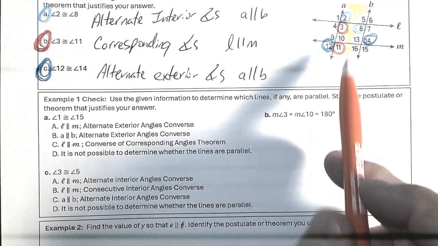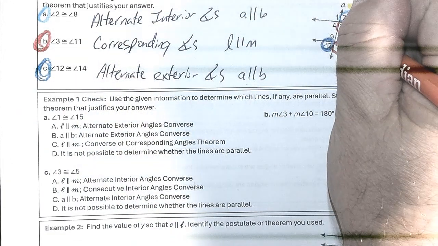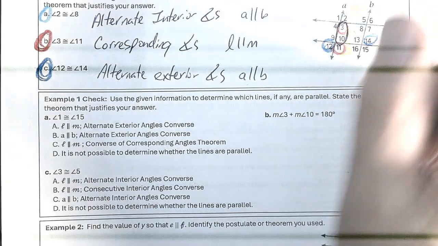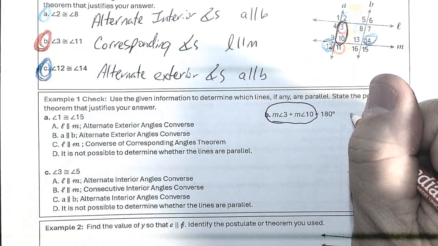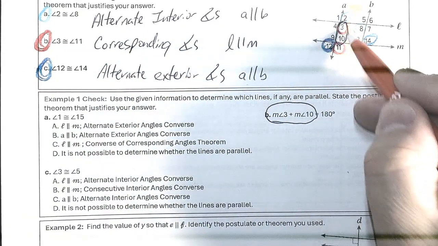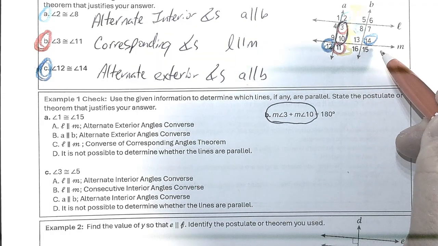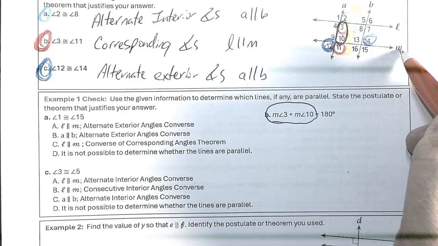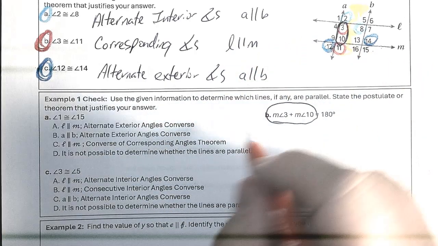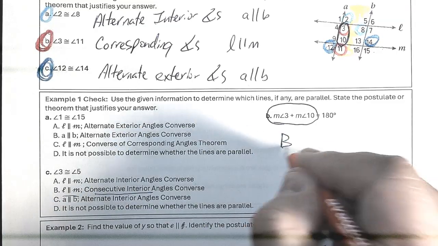B is talking about 3 and 10. So notice 3 and 10. I'll just kind of circle it like that. Those are consecutive, and they're consecutive inside L and M. See, L and M. So consecutive interior for L and M, that's this.